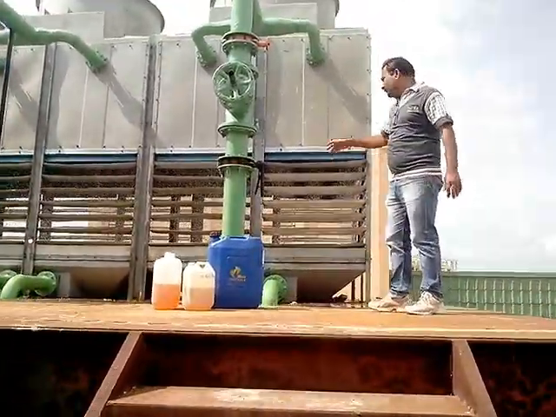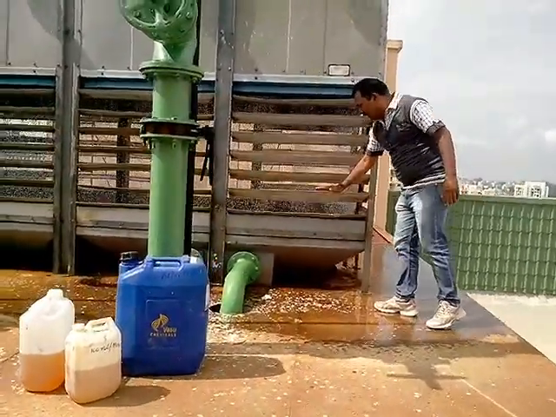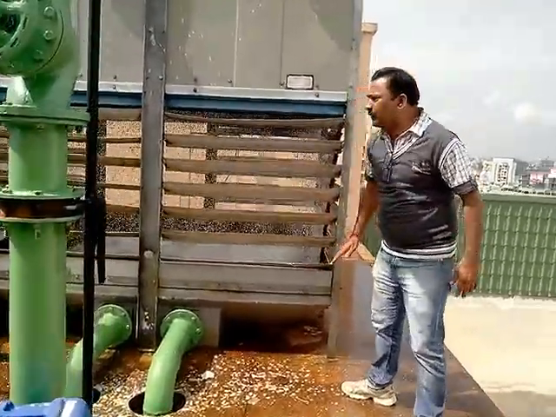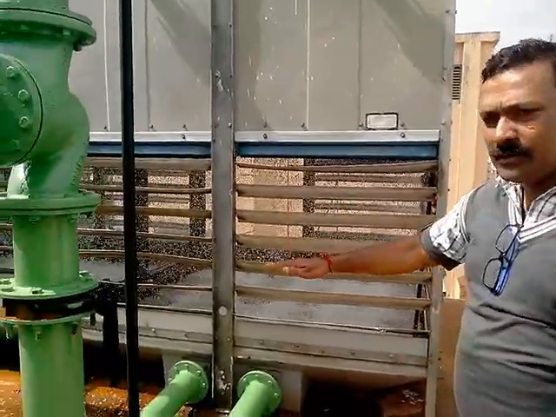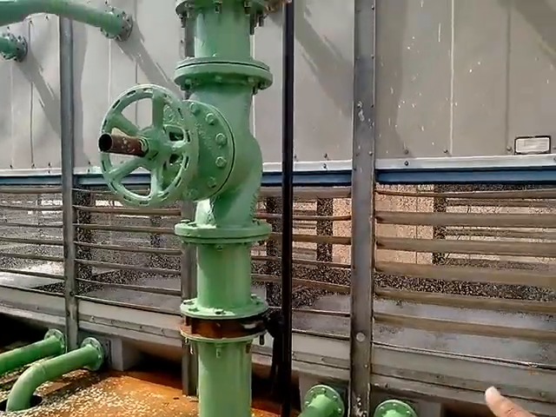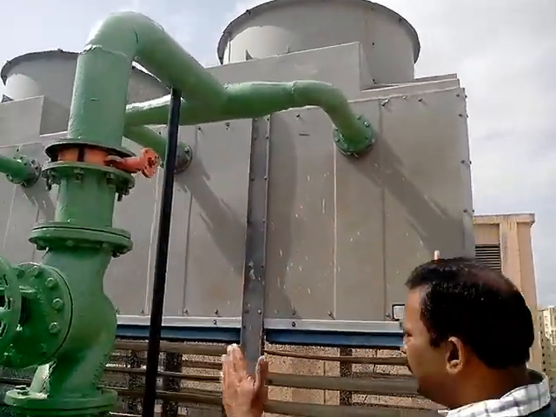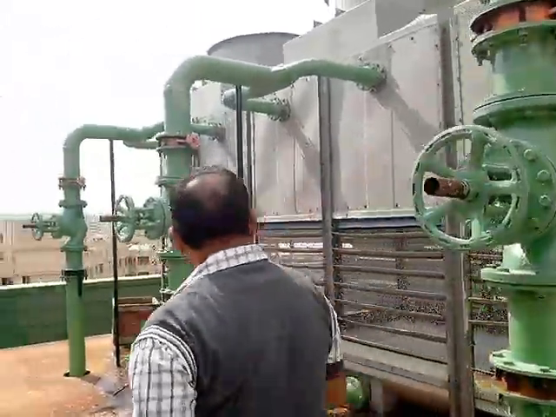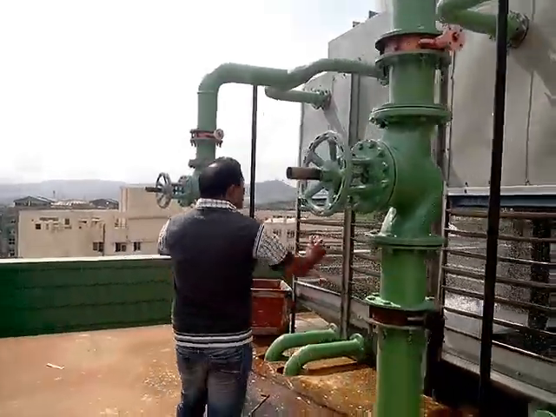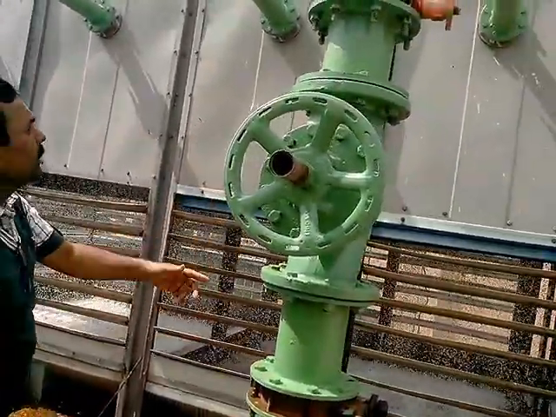This is a cooling tower. Water falls from the top to the sump. The level of the sump is up to here. The condenser pump takes suction from this sump and discharges to the cooling tower from the top. There are 3 fans on top, 1, 2, 3, rotating. These are in 3 parts: this is part 1, this is part 2 and this is part 3.